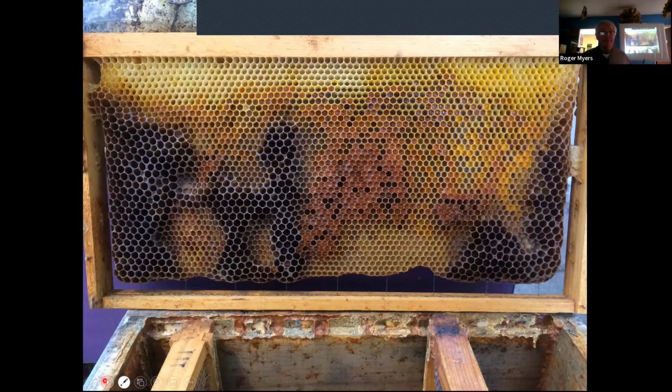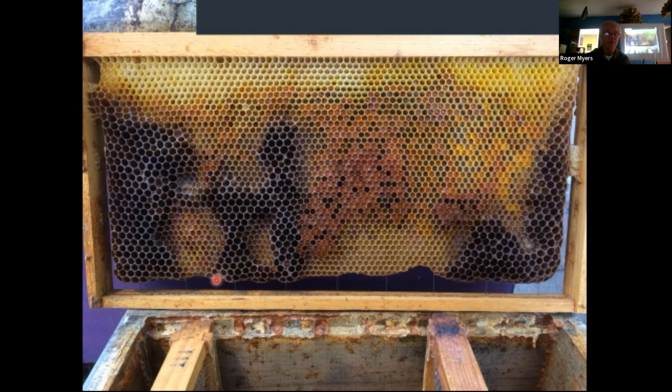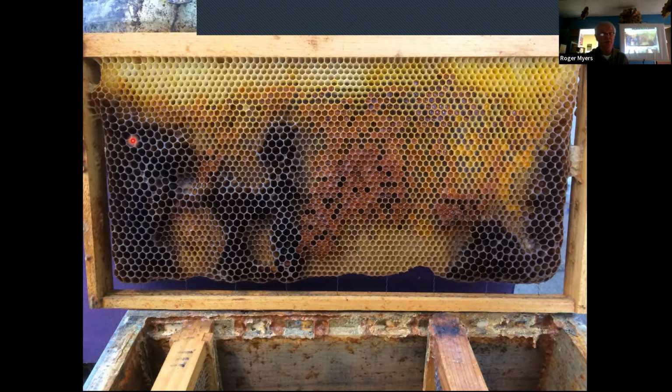This is one of my pictures. This is just a frame. We've got drone cells on the outside. Now, she didn't lay worker eggs in here. This was all drone in the corners, the middle, kind of funky. This isn't an ideal frame. Probably why I took a picture of it. But the dark's where she laid drones.